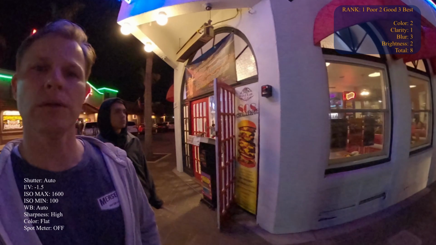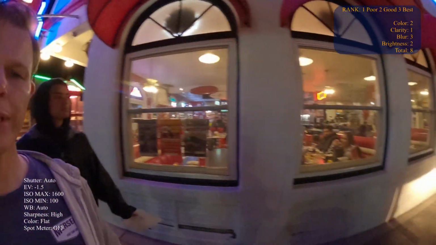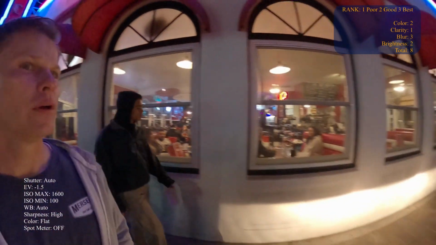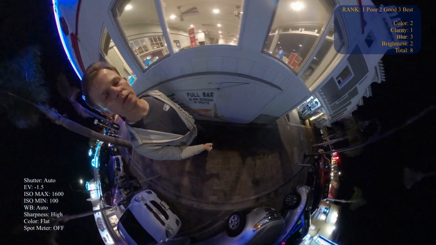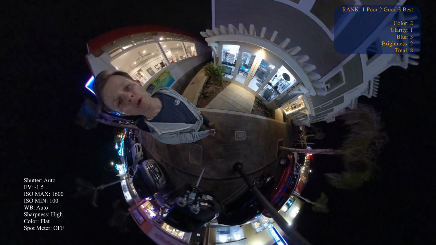Okay, so now we have Pro Tune defaults with a flat color profile but an EV of -2. So we'll see how this looks and if it affects the motion blur with our stabilization. And now we have an EV of -1.5 with a flat color profile and the GoPro Max. Everything else is Pro Tune defaults. Move into some darkness over here. Okay, it's a little darker over here. It's in shadows. Man, it's really bright on the LCD though.